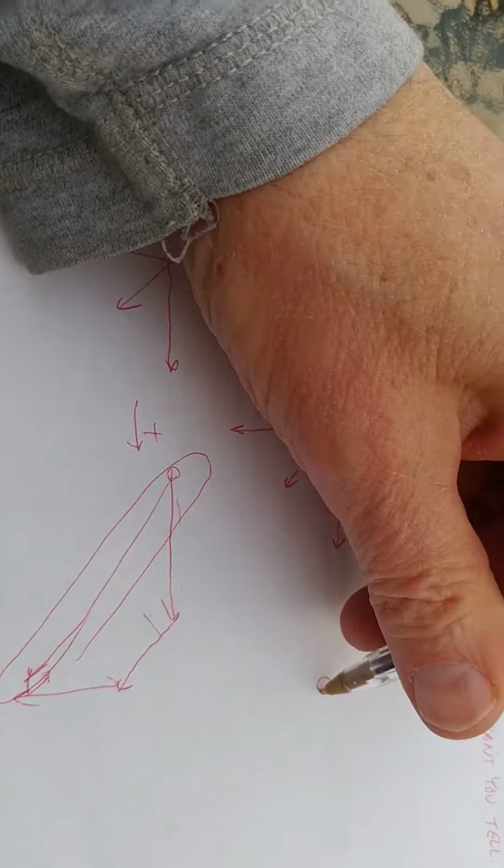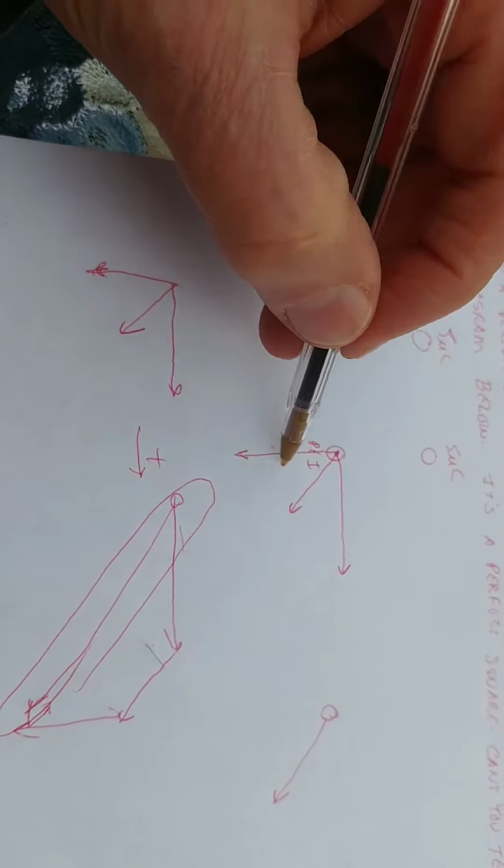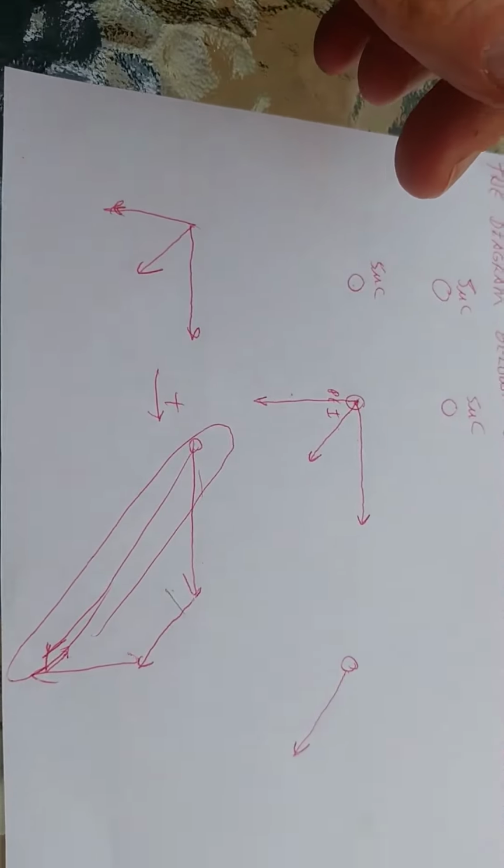So my vector at this point here is just going to be, in the end, my answer is just going to look like this. It's just going to be one vector pointing like that. It won't be the length of this one, it won't be the length of that one, it won't be the length of that one. It's the sum of all 3 of those.